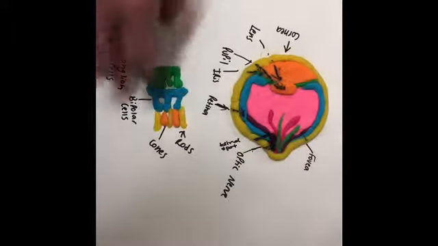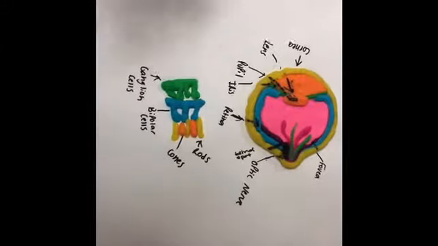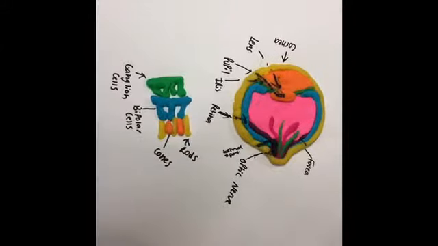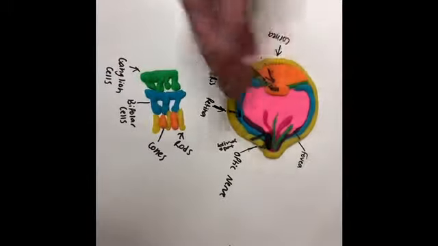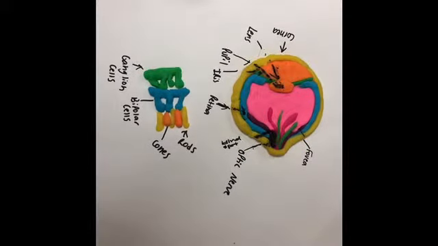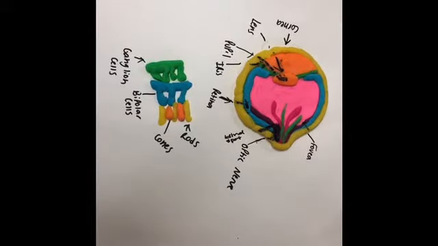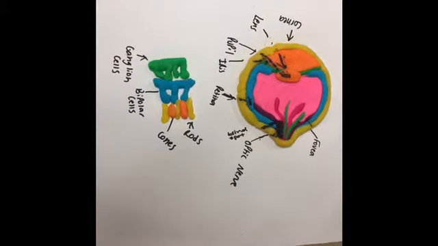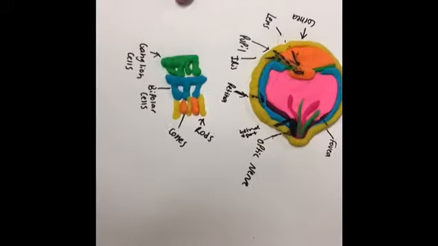All right, so right here are the cones. These are the retinal receptor cells that are concentrated near the center of the retina, which are typically supposed to be here, and they function in daylight or well-lit conditions, and they detect fine detail and give rise to color sensations.